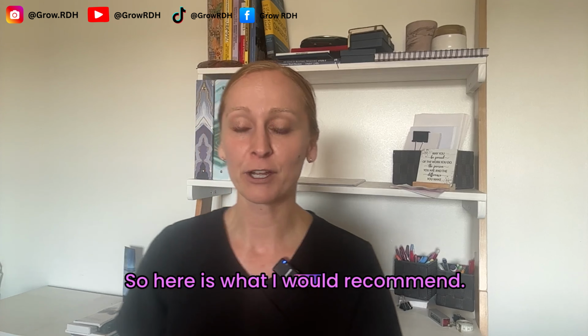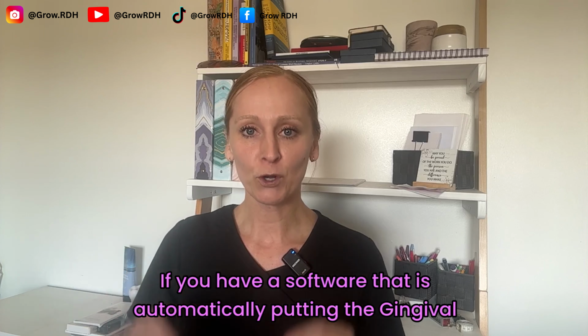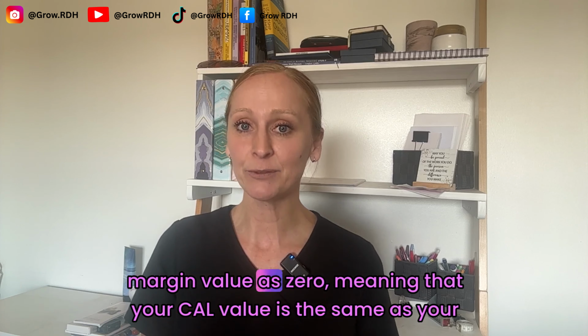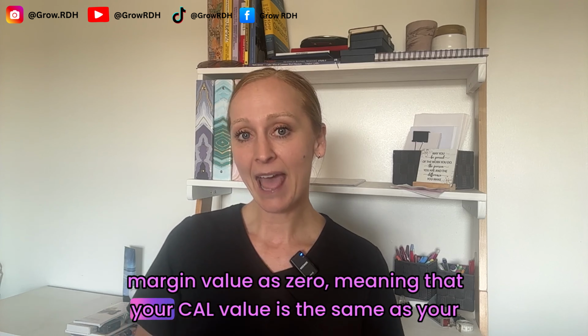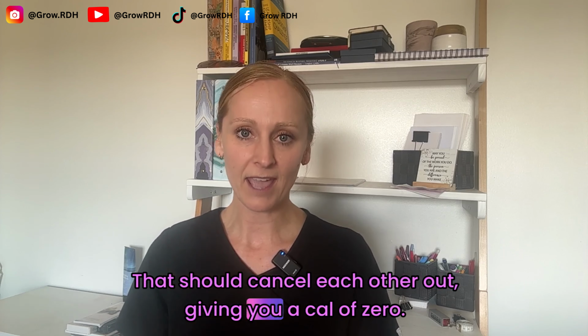So here is what I would recommend. If you have a software that is automatically putting the gingival margin value as 0, meaning that your CAL value is the same as your pocket depth, it's an easy fix. You can go in and make your gingival margin the exact same as your pocket depth. That should cancel each other out, giving you a CAL of 0.